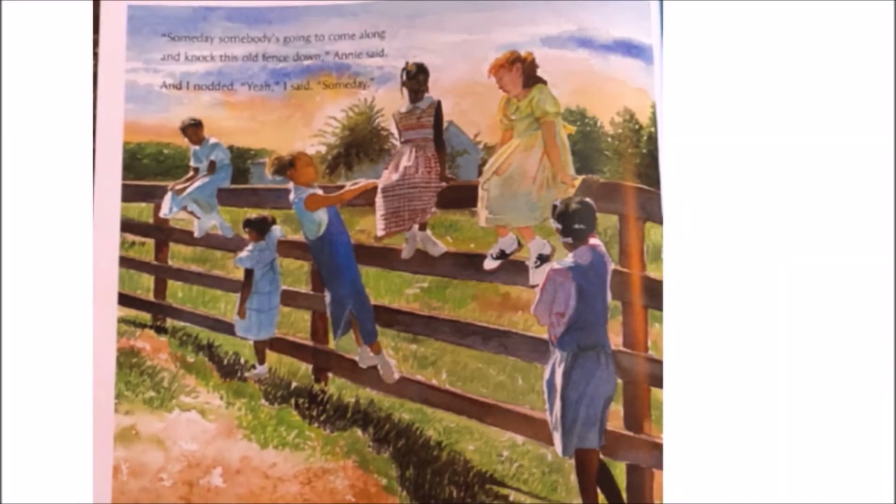"Someday, somebody's going to come along and knock this old fence down," Annie said. And I nodded. "Yeah," I said, "someday."